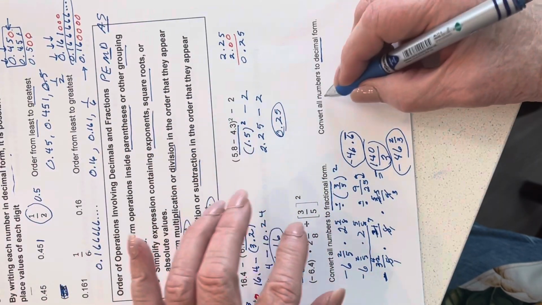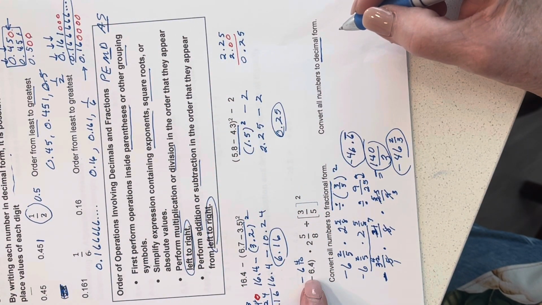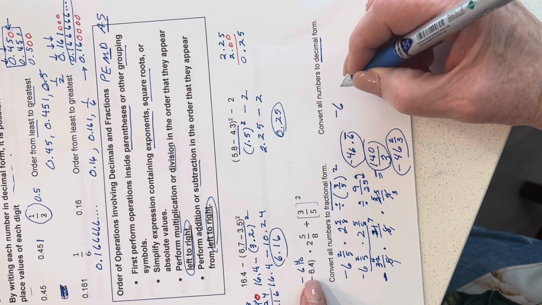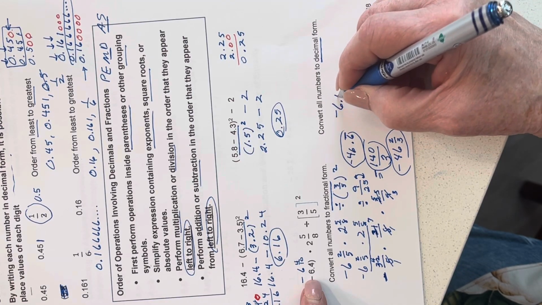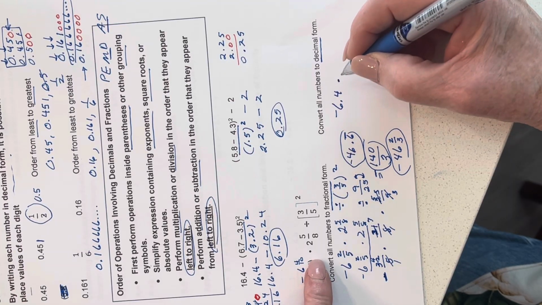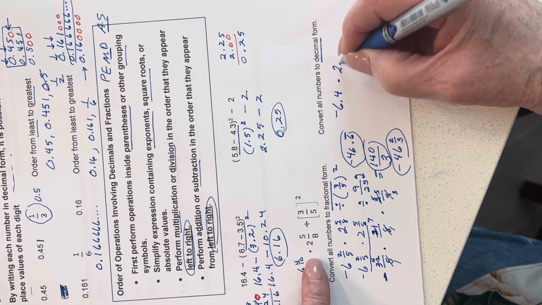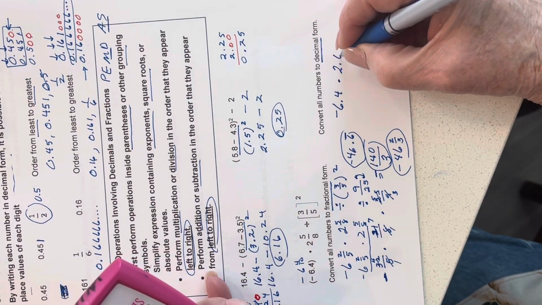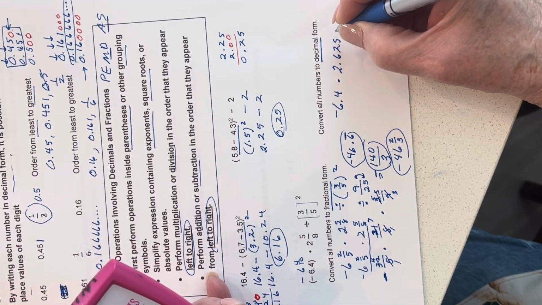So now let's convert all the numbers to decimals. So 6 4/10 would be negative 6.4 times 2 5/8. That's 2.625, 5 divided by 8 is 625.